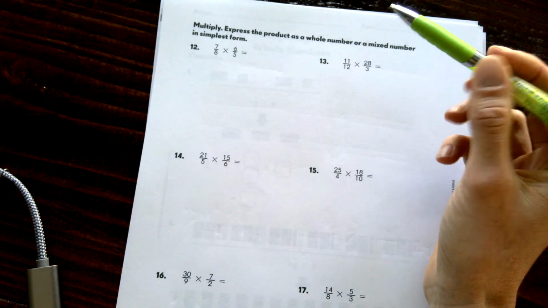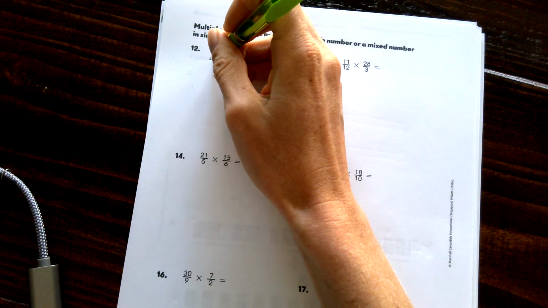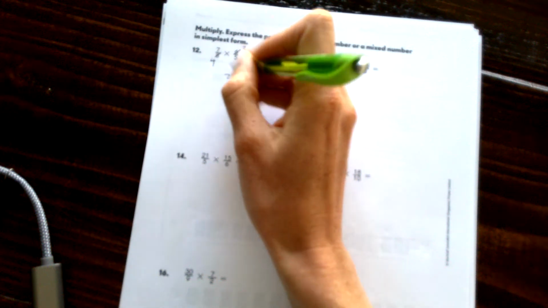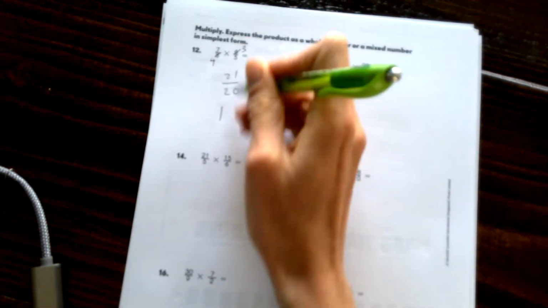6 and 8 are both divisible by 2. 8 divided by 2 is 4. 6 divided by 2 is 3. 7 times 3 is 21. 4 times 5 is 20. Oh my goodness, look at this improper fraction. Pull out one whole, and I'm left with 1/20 there.